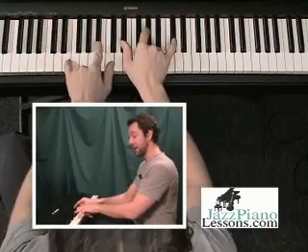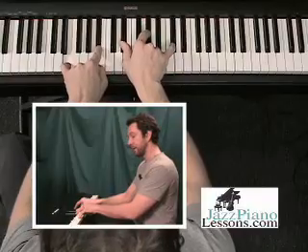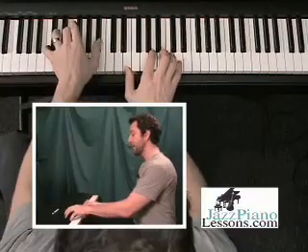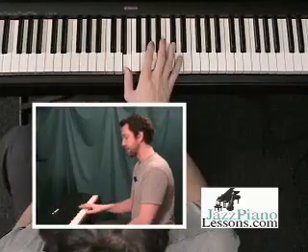Right, and it would sound nice if you let the bass player take care of the root there. Built on the third sounds great. Okay. That's a real nice clean sound. That's just 3, 13, and 9.